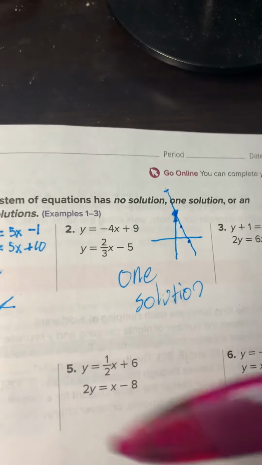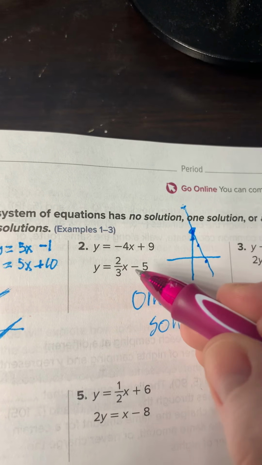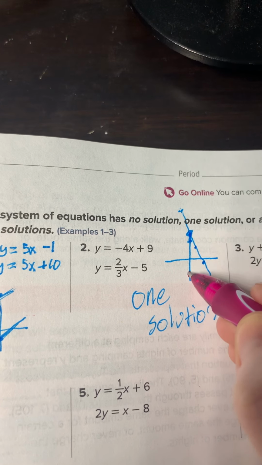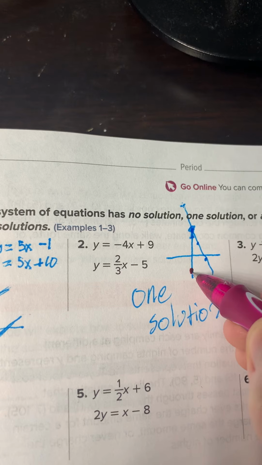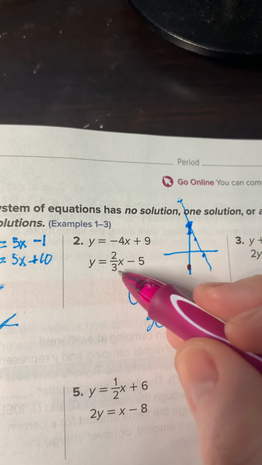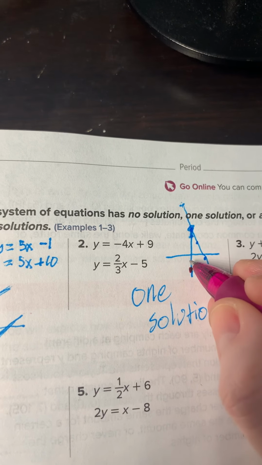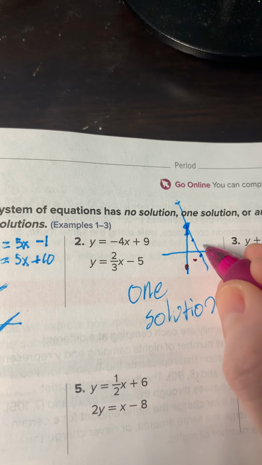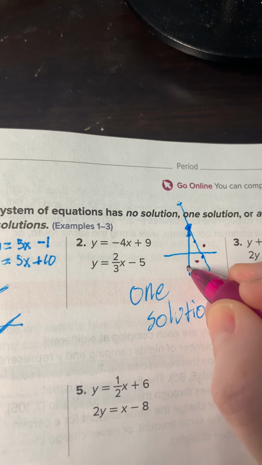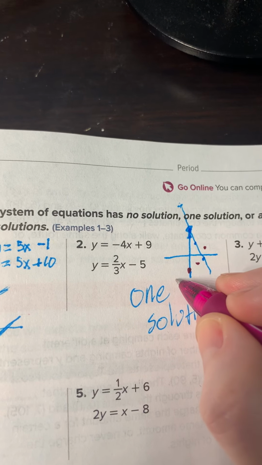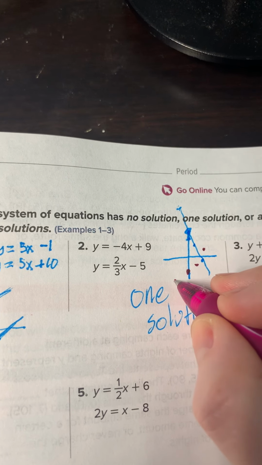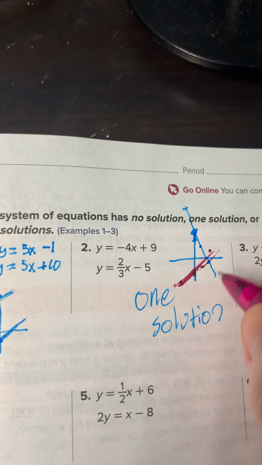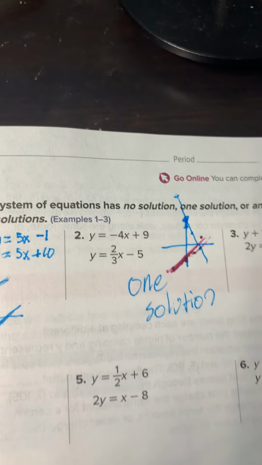For the next one, as a refresher, it would start at a -5. So somewhere like down here, -5, okay? That's where it's going to start. And then 2 over 3. So we go up 2 over 3, okay? Up 2 over 3. Or you could go down 2 and then down -3. That's also a poor line, but you get the point. They will cross. So there is one solution.